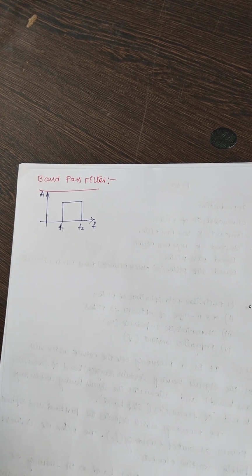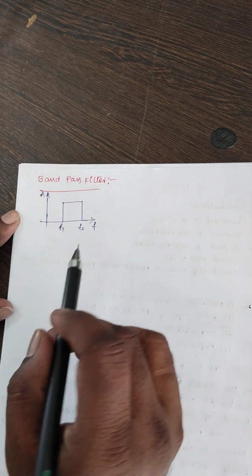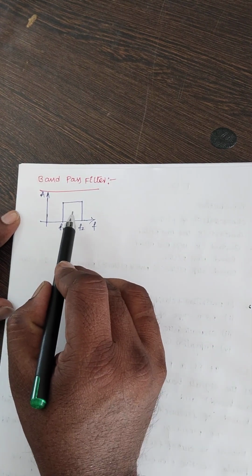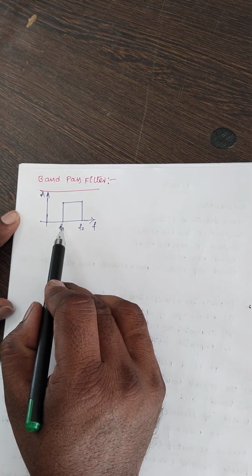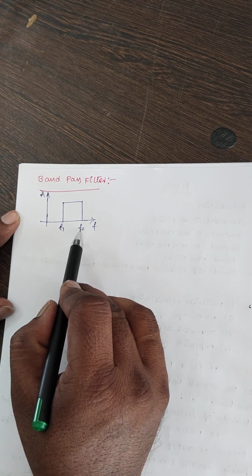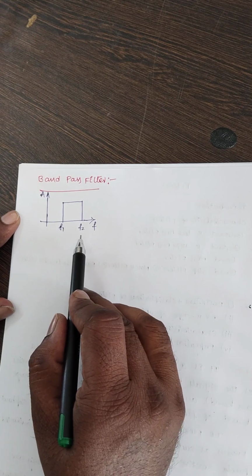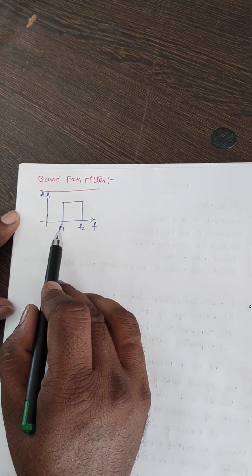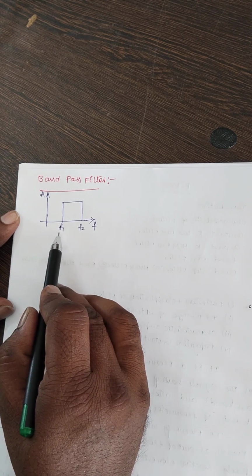This band pass filter allows this band of frequencies only. That means it allows the signals having the range from F1 to F2, and attenuates the signals above the upper cutoff frequency and the signals below the lower cutoff frequency.